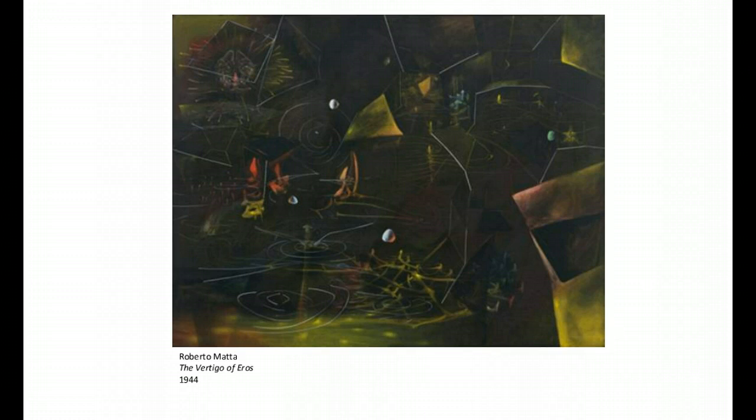Just to give you a name, Roberto Matta, The Vertigo of Eros from 1944. This work, as some of you might see very clearly in its aesthetics, comes out of the surrealism of, let's say, anybody? Paul Klee. I think it's kind of like Paul Klee and Yves Tanguy, but that's just me.